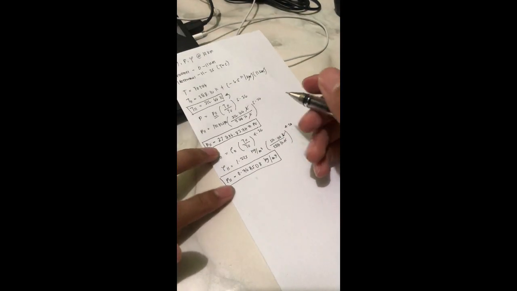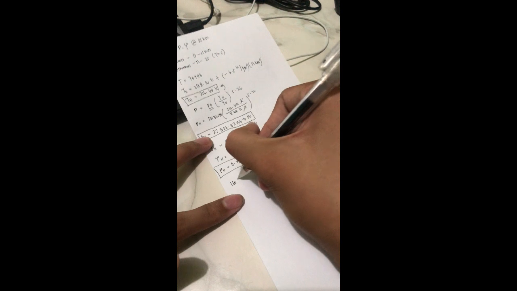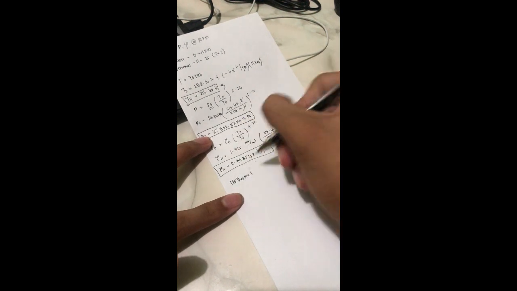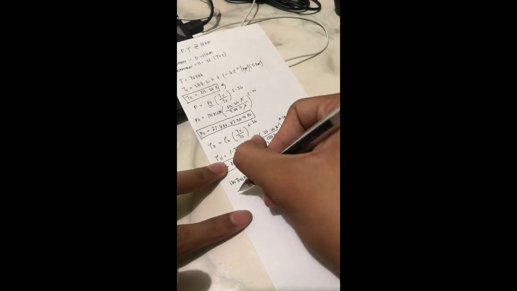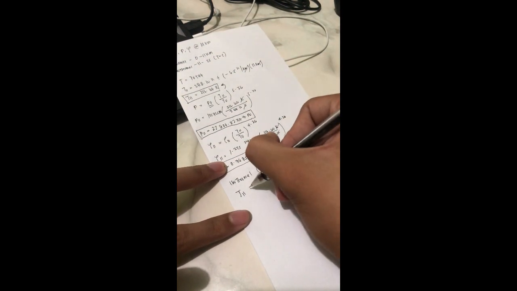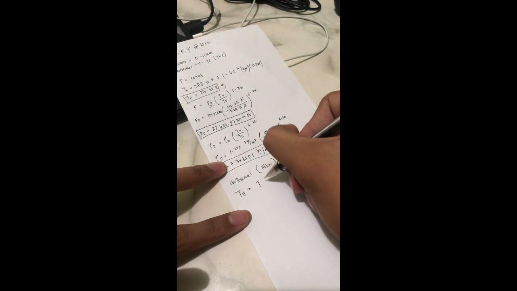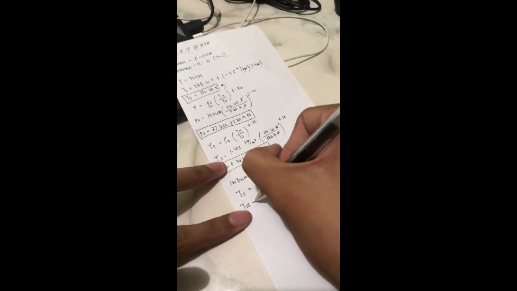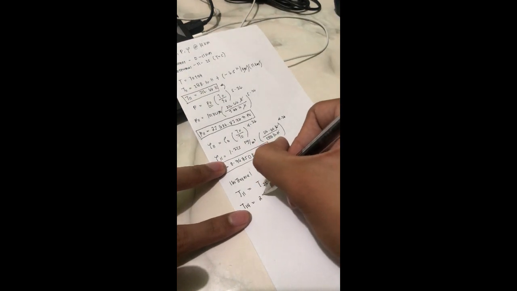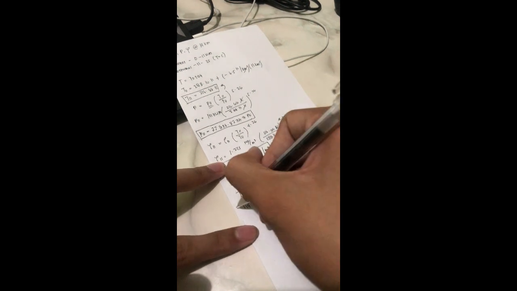So in our isothermal region, we know that 14 kilometers falls in the isothermal region. In isothermal, the temperature at 11 kilometers is equal to the temperature at 25 kilometers. So where are we? 14, so it falls in. Temperature at 14 kilometers is equal to 216.66 Kelvin.